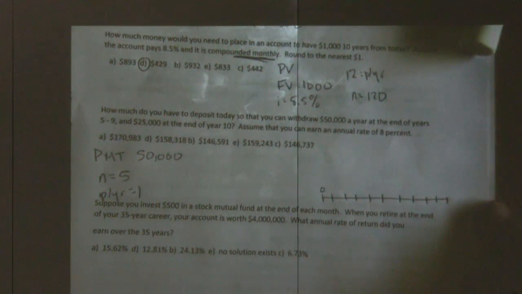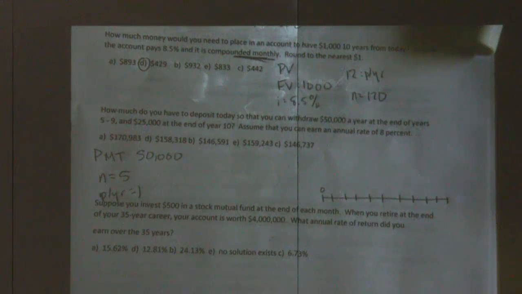All right. So here, another thing I would suggest is to write your number line. It really helps to get a visual understanding of what money you're moving, whether you're moving backwards or forwards.